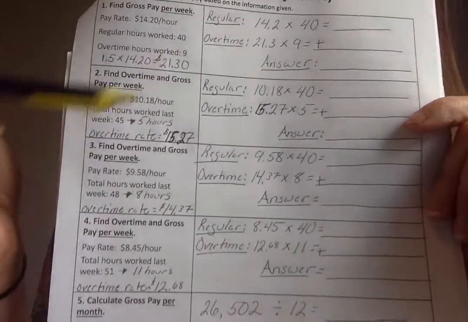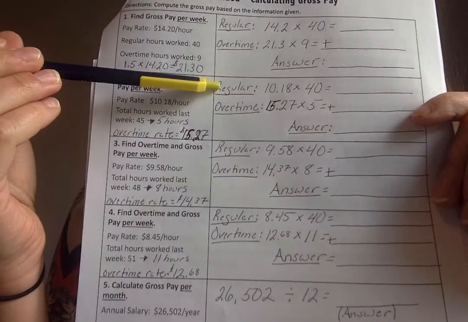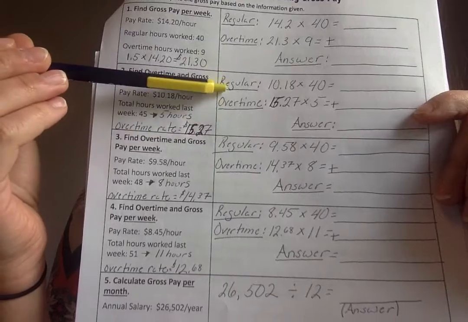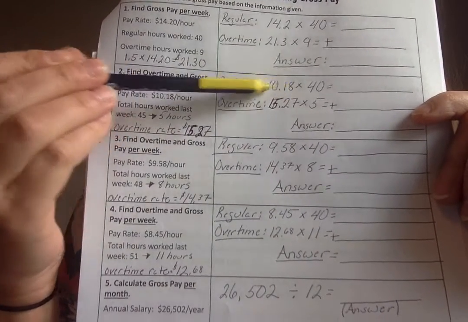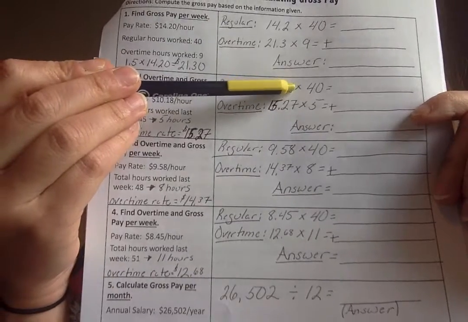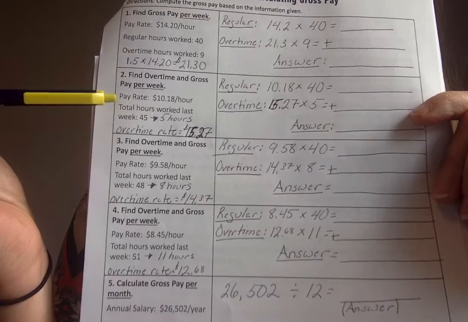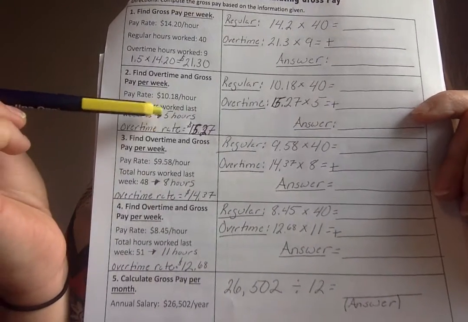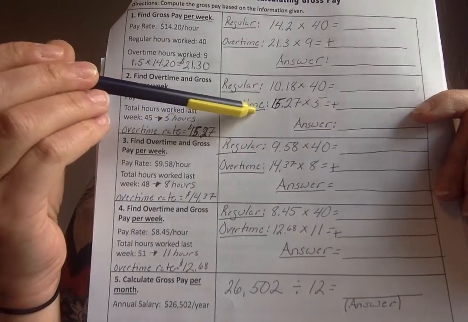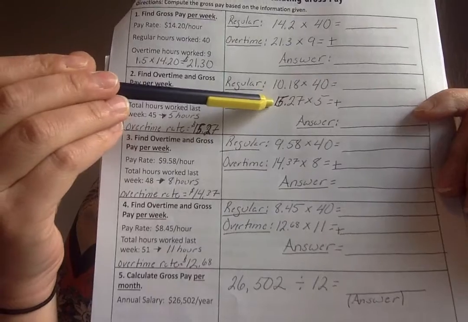All right, let's move on to the next one so I can show you guys how to do this one too. So regular, we're going to calculate that separately, and then overtime. Regular, this person's getting paid $10.18 an hour, and we're going to multiply that by the 40 hours that they worked regular. But this person worked some overtime too. They worked overtime 5 hours. So we're going to multiply that pay rate, which is $15.27.